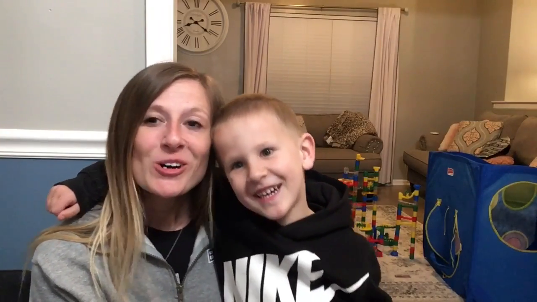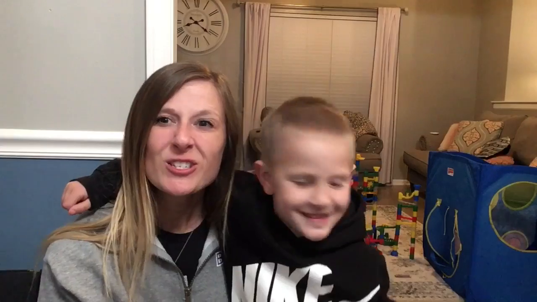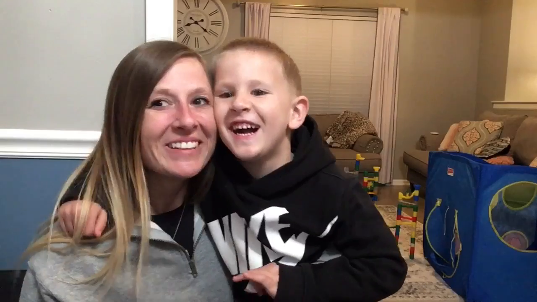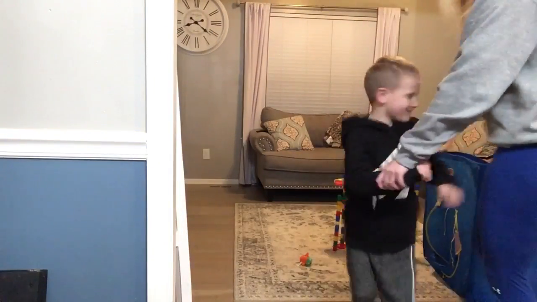But if you have some sort of measuring tool, you can do this at home and use some of your family and some of the objects around your house. So the first person I'm going to measure is Owen. So I'm going to take my tape measure and I'm going to start measuring Owen. All right, bud, you ready? Yeah. Okay. Stand right there.